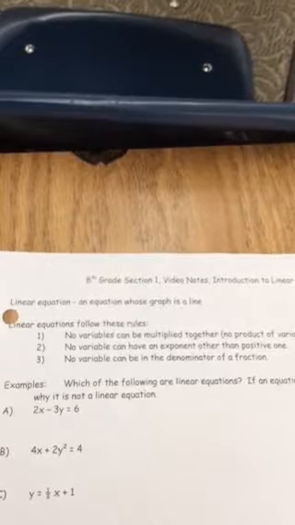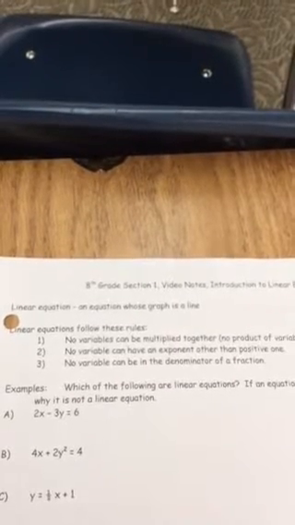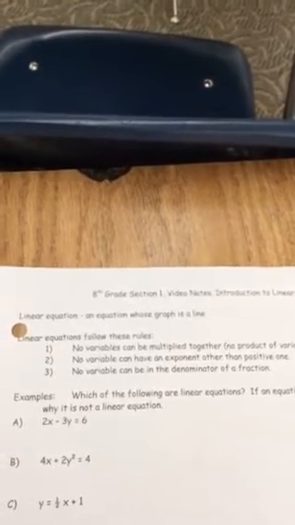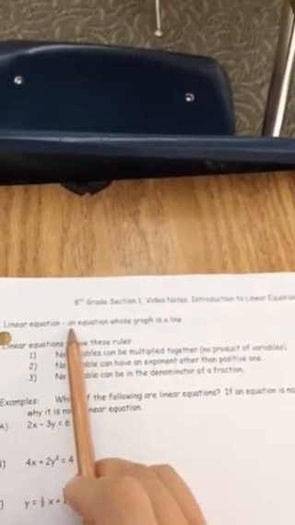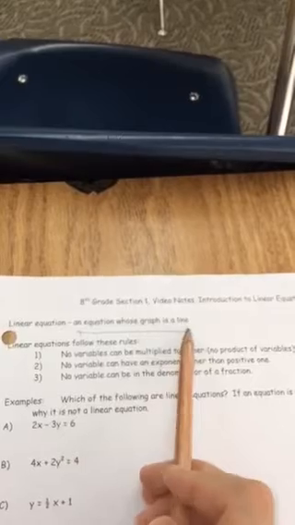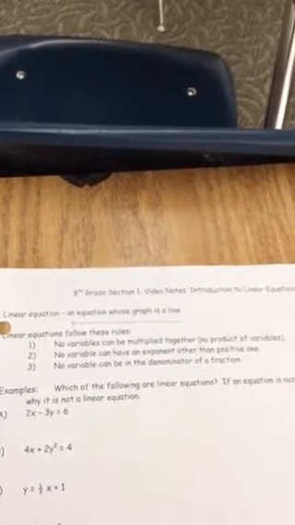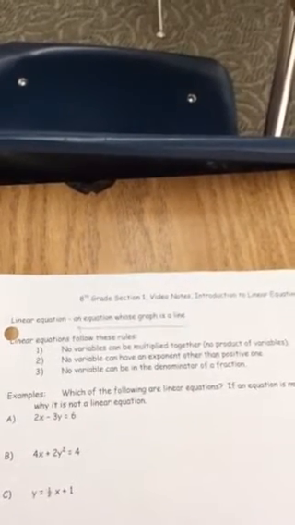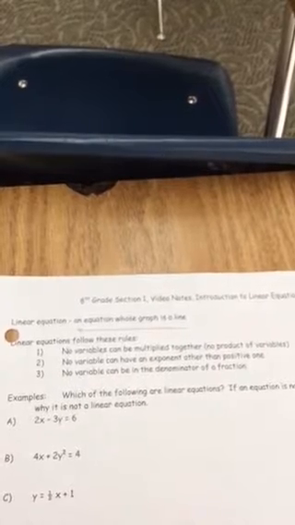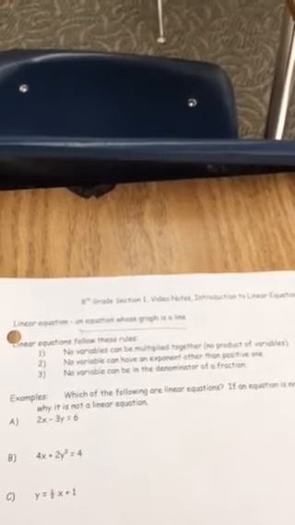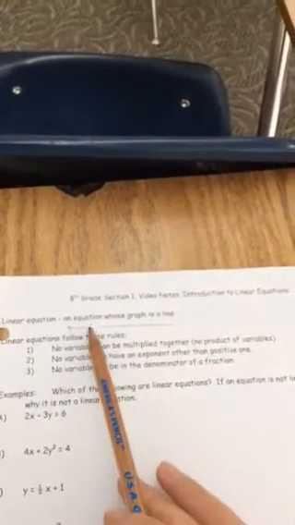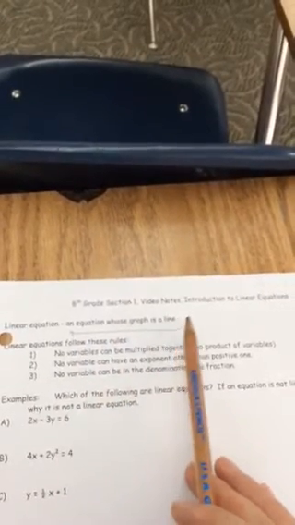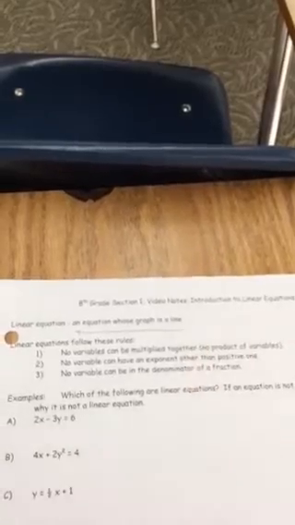So we are going to start a whole new section on linear equations. Go ahead and underline this first definition. A linear equation is an equation whose graph is a line. Basically, for this chapter, you're going to be given several equations, and from the equation, you can graph it onto a coordinate system. Any equation that ends up being a line on the coordinate system is called a linear equation.